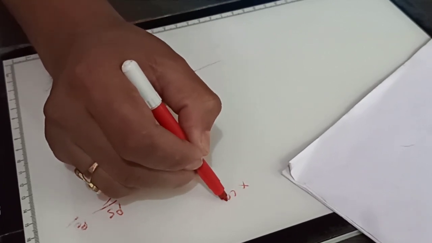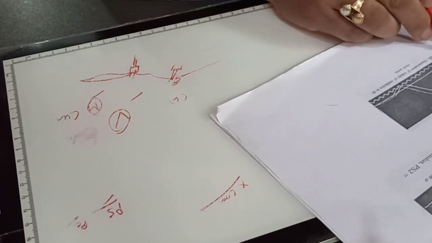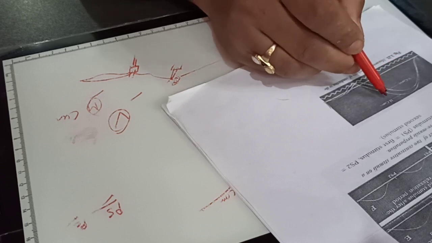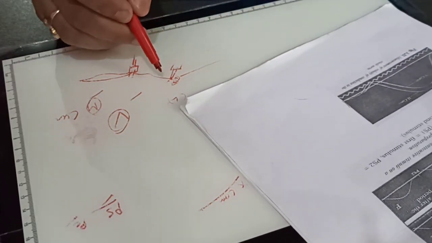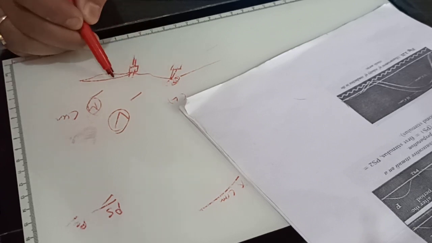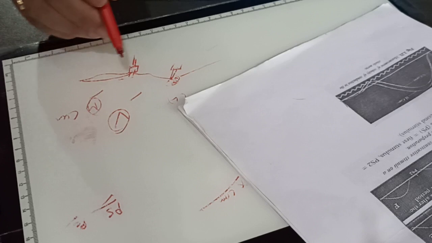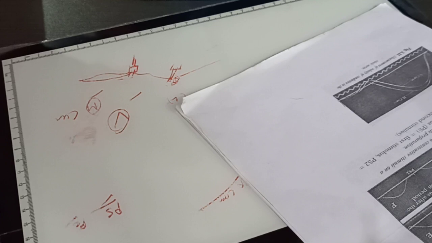Suppose it is x centimeter. Then there is a latent period of the V curve and a latent period of the M curve. Definitely the impulse from the vertebral end will take time to reach the muscle. So the latent period when the electrode was at the vertebral end will be more.